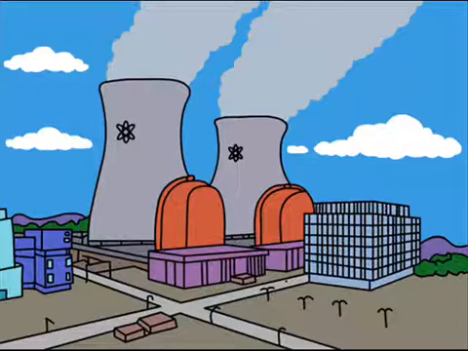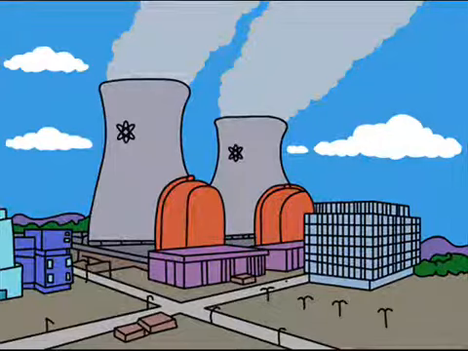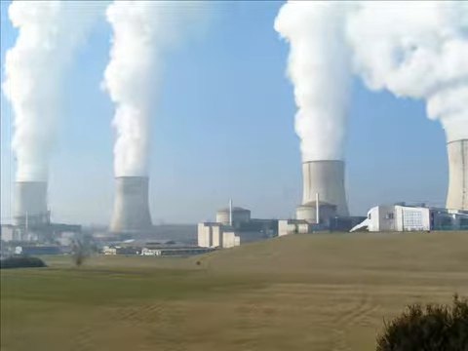Of course, the most famous power plant in America is the one in Springfield, but actually nuclear power plants are very common. There are more than 110 nuclear power plants in the United States, although there have not been any new power plants in almost 30 years because of regulation problems.